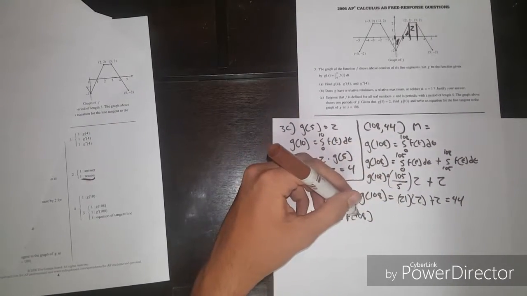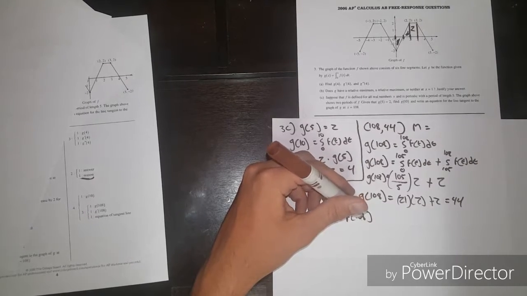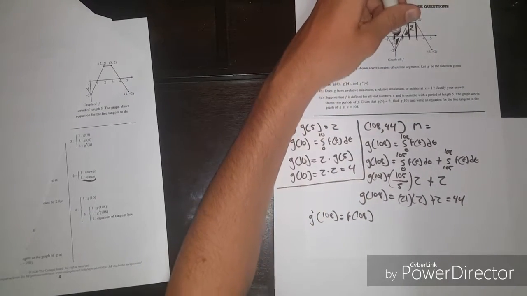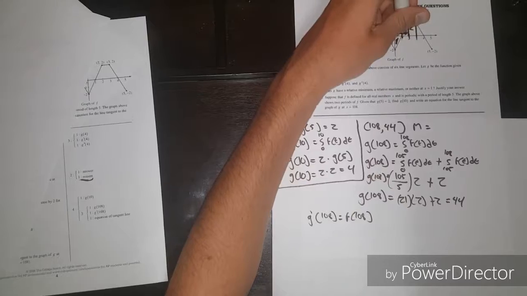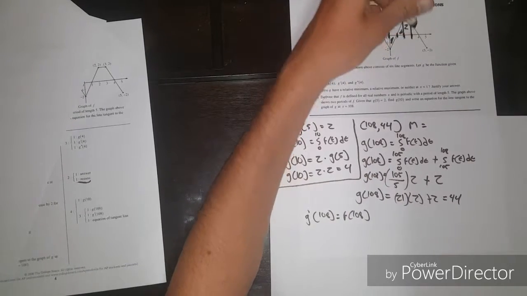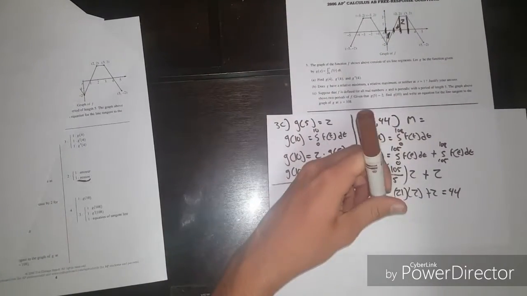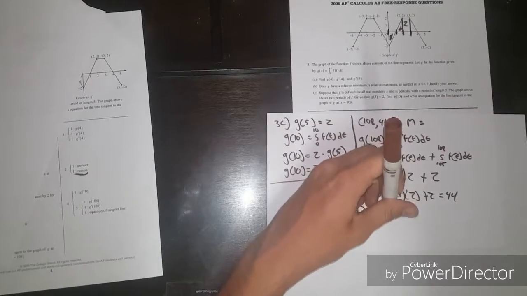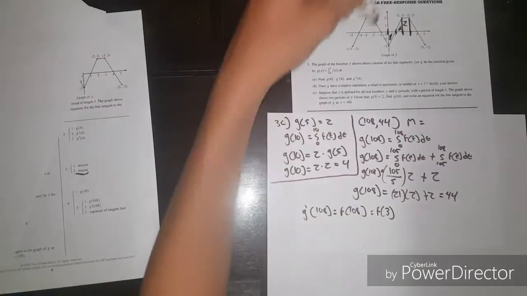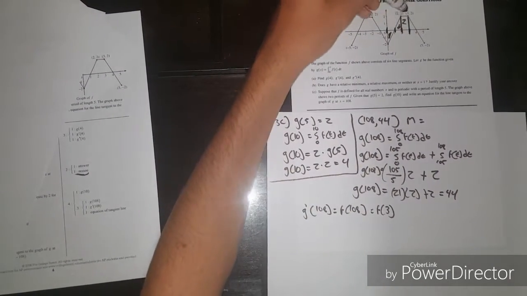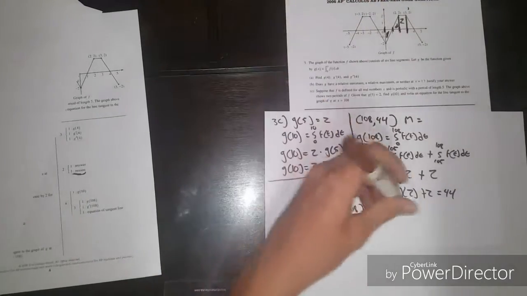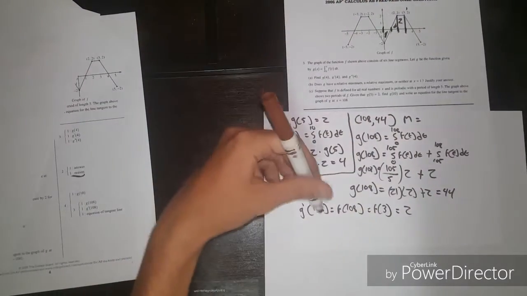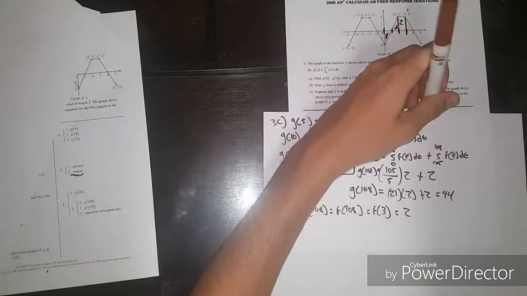which, we can go up here since we restarted before at 105, because that's the start of a new period. So this would be 105, 106, 107, 108. So f of 3 is the same thing as saying f of 108, since we know that f is periodic. We know that f of 3 right here is 2. So we know our slope at 108 is 2.